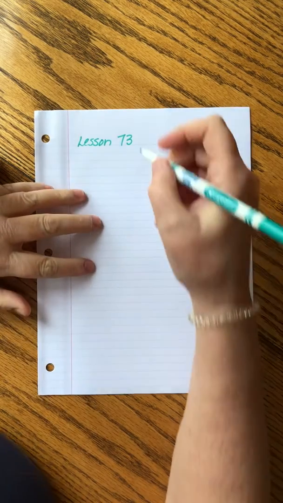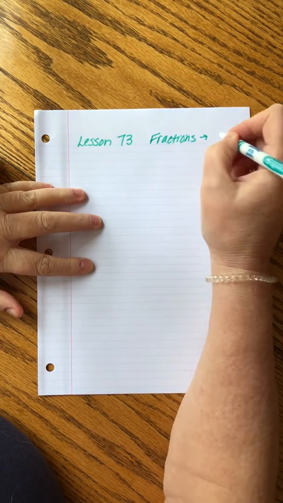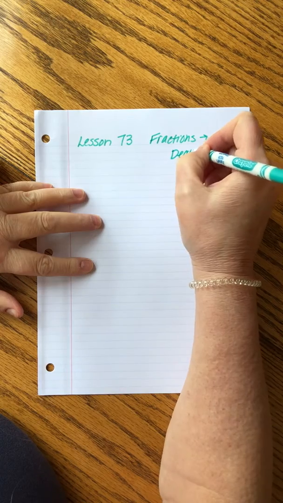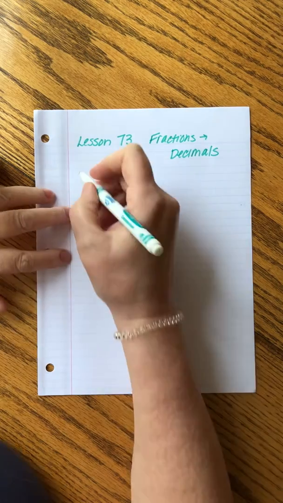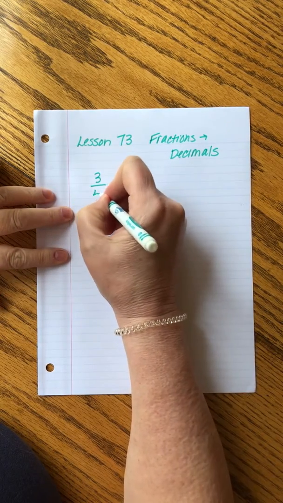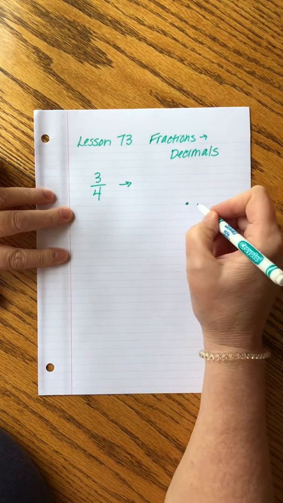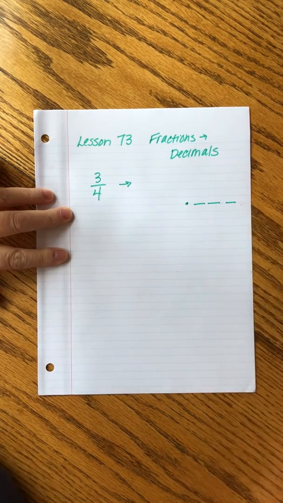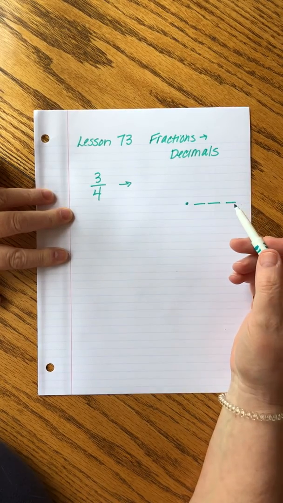We're here today to talk about Lesson 73, which is writing fractions as decimal numbers. We've already worked on this, and today we're just going to take it a little step further. We know that if we have a fraction, say 3/4, we want to convert that to a number that will fit into the spaces that come to the right of the decimal, so to speak.